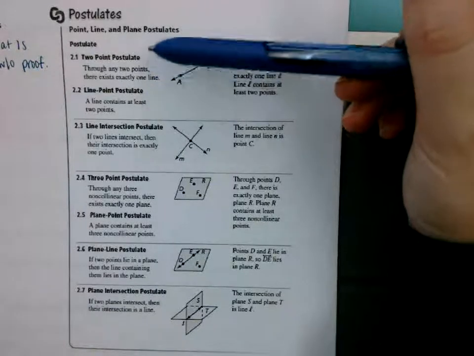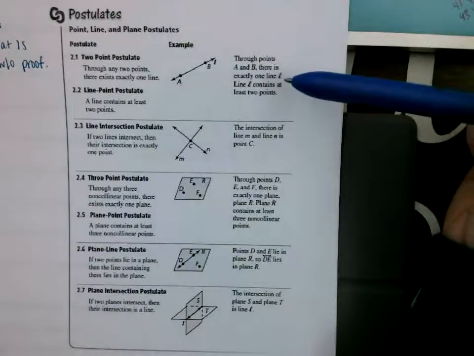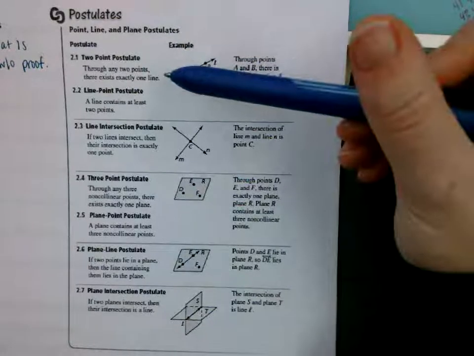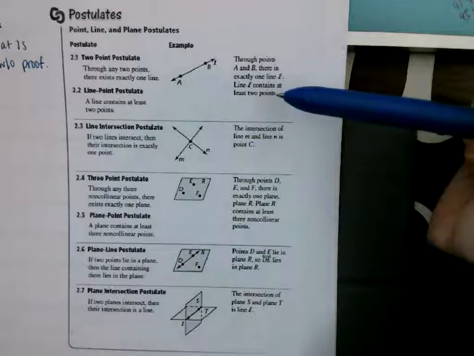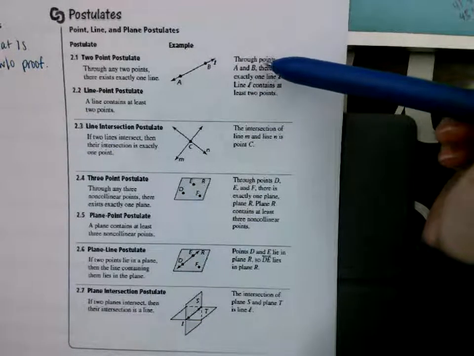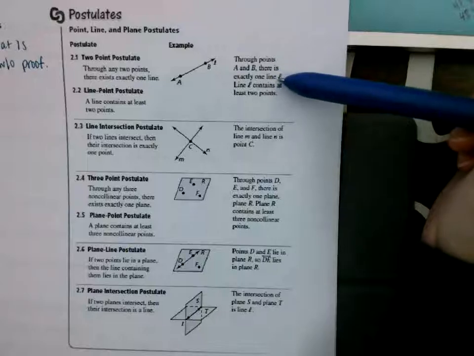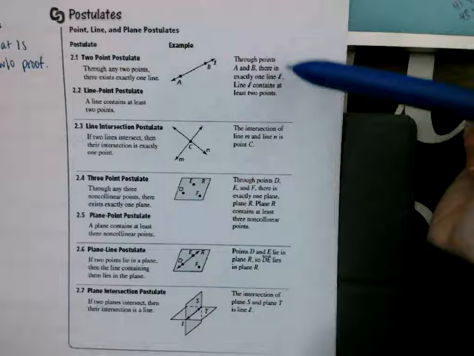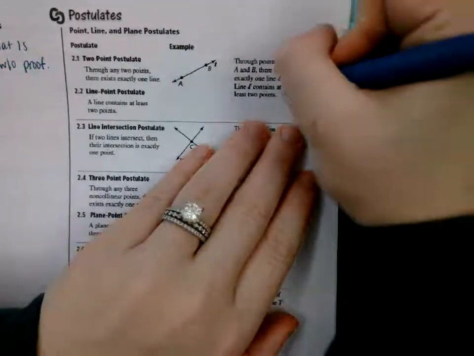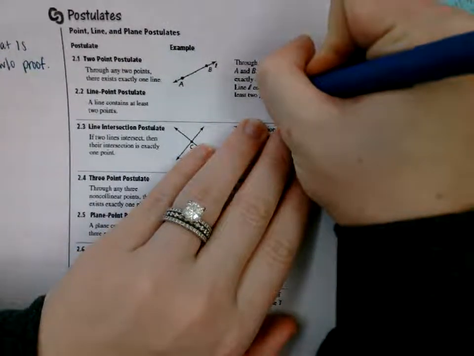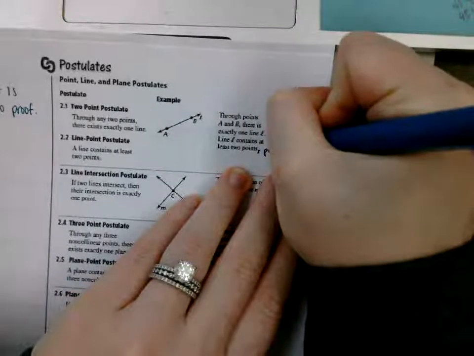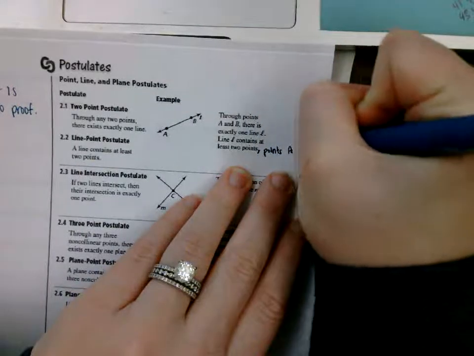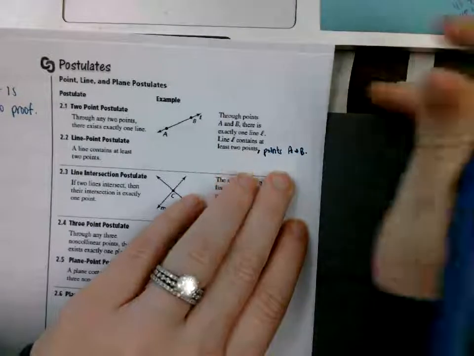So now the example of these two postulates are written over here. So basically the first sentence is going to go with 2.1 and the second sentence is going to go with 2.2. So it says through points A and B there is exactly one line L. Okay, line L contains at least 2 points, and I'm going to add something in here. I want you to change this to a comma, and then I want you to name the points that are on that line. So then it would be points A and B.